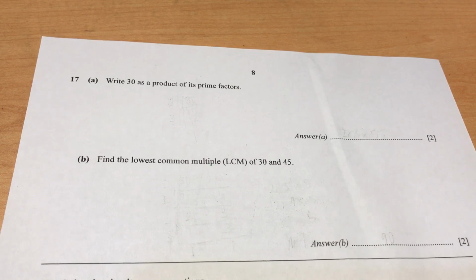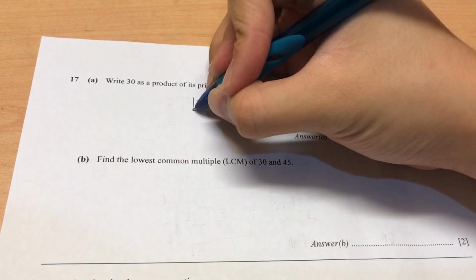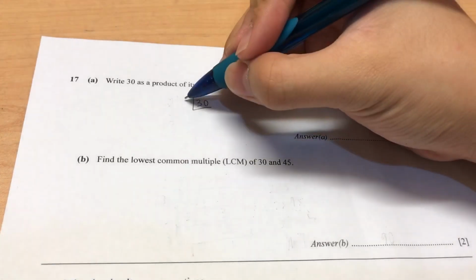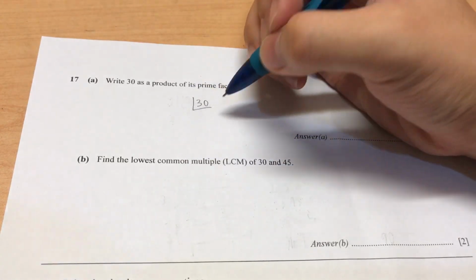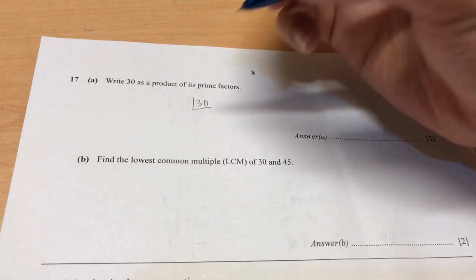We'll start off with question 17a. Write 30 as a product of its prime factors. When we talk about prime factors, that means we want to find the factors in which the factors must be a prime number. So let's start. 30. We draw something like this. And over this part, we're going to write the factors of 30 in which these values are a prime number.